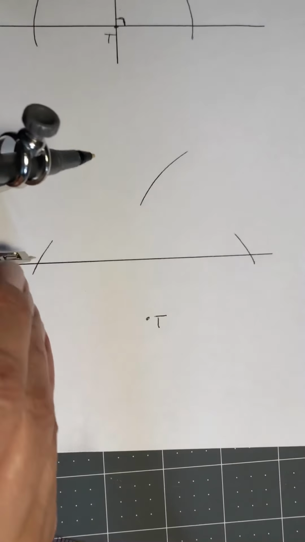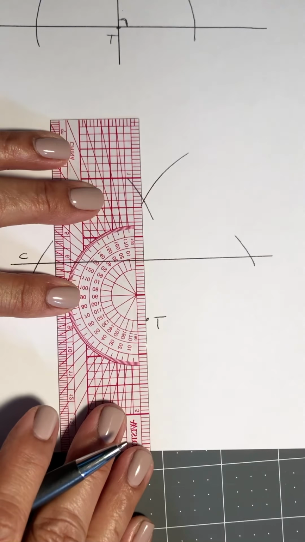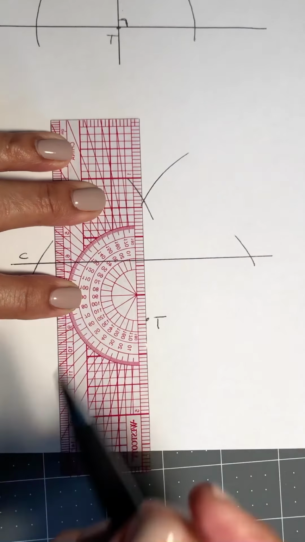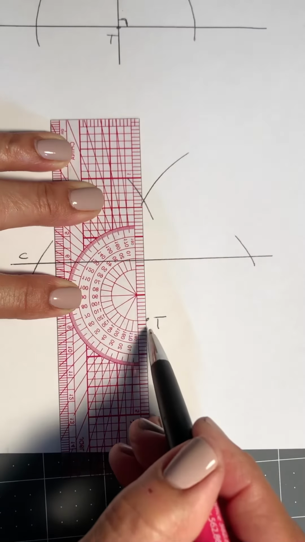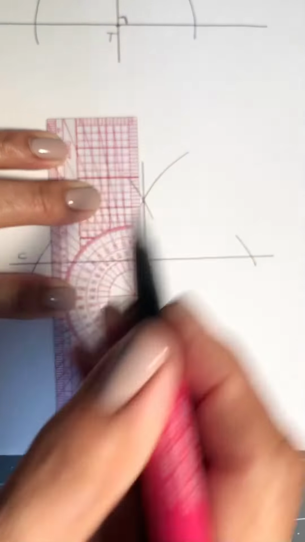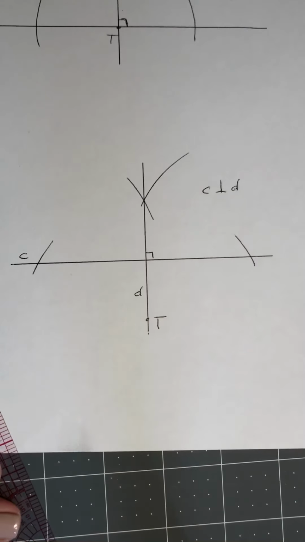Okay, that being done, again, we're going to create another little point. We're going to draw a straight line from T through the intersection of these two arcs here. This is a right angle, and we can safely say that C is perpendicular to, I will call this one line D. C is perpendicular to D. Okay? And again, that should address question number 13.